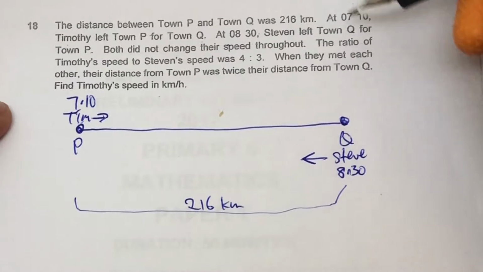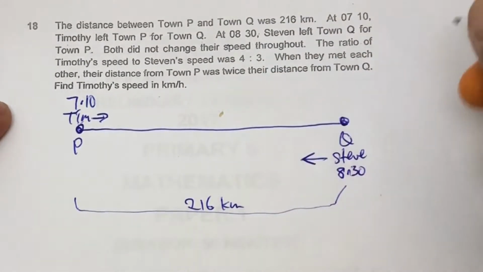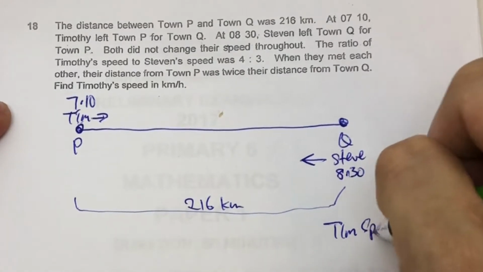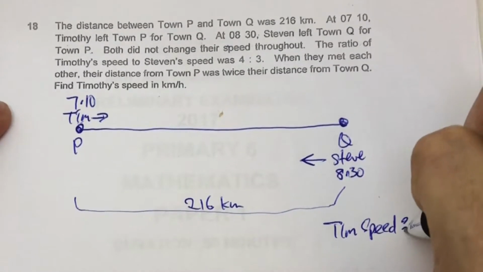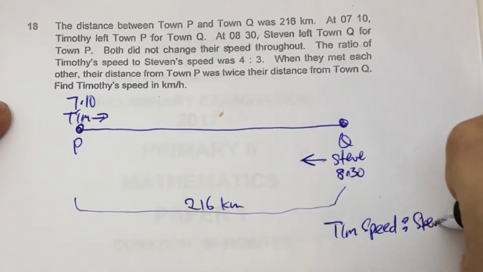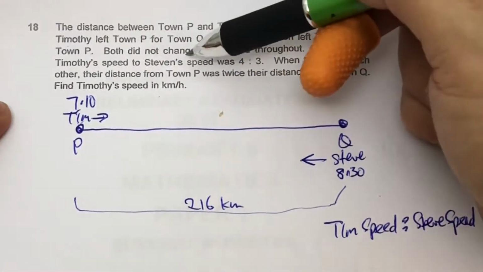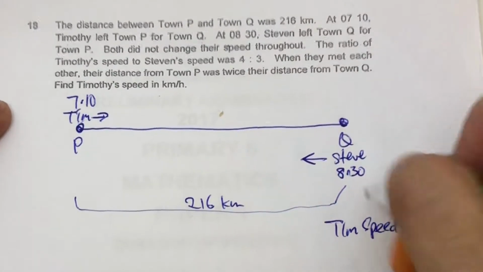The ratio of Tim's speed to Steve's speed is 4:3.